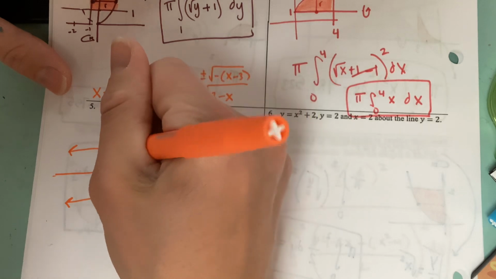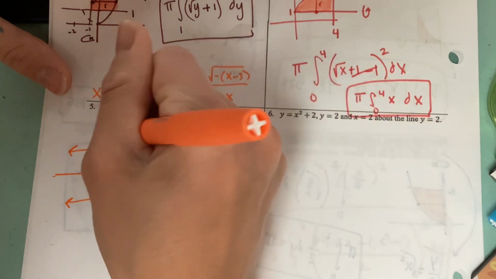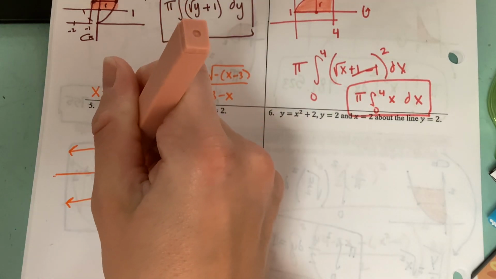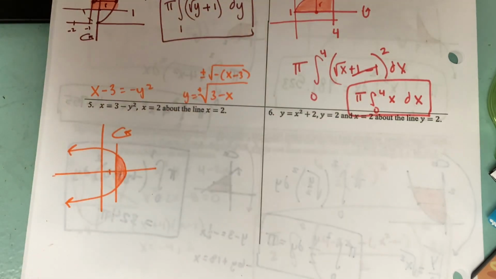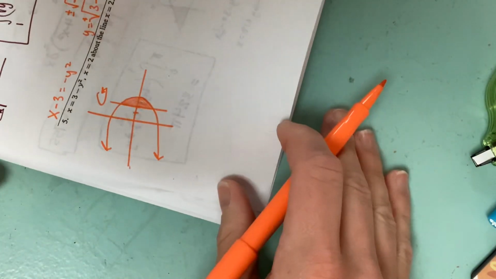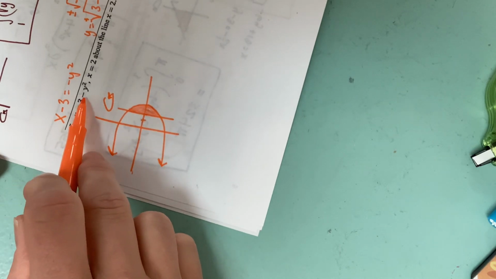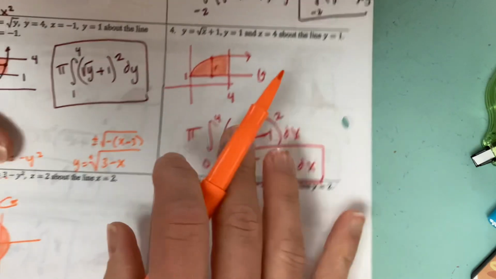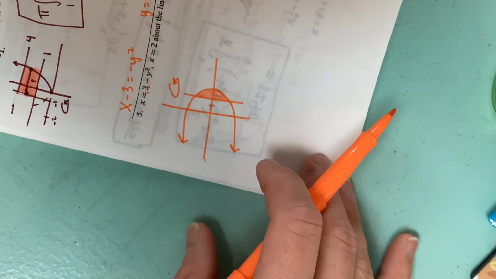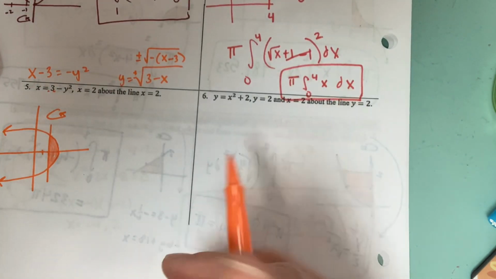All right, then I have x equals 2, which is right here, and we are rotating about this line, x equals 2. So this is my shaded area, which I don't know if it's easier to solve or if it's easier just to turn your paper and go, okay, we're moving up 3 and we are flipping and making it negative. So, I don't know. Whichever way is easier.